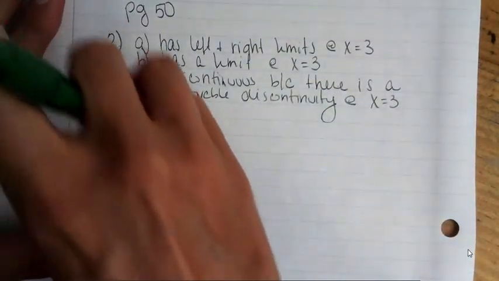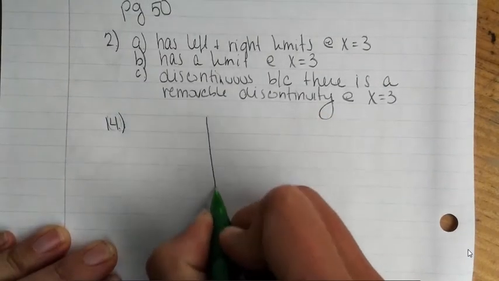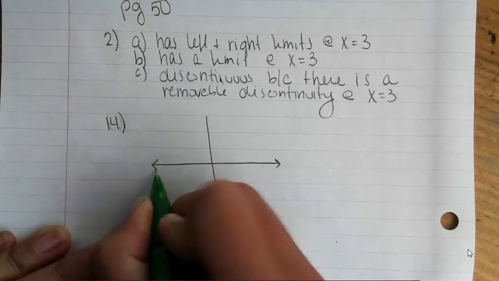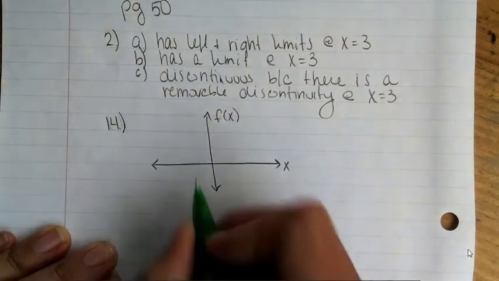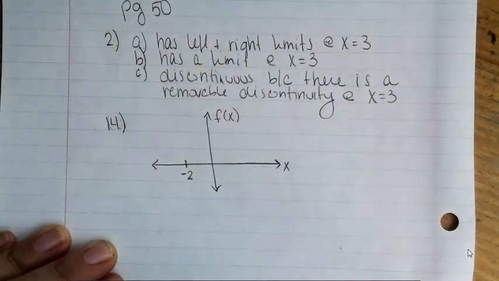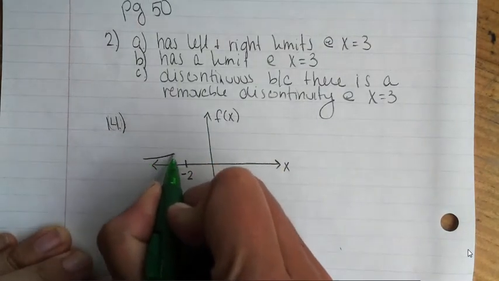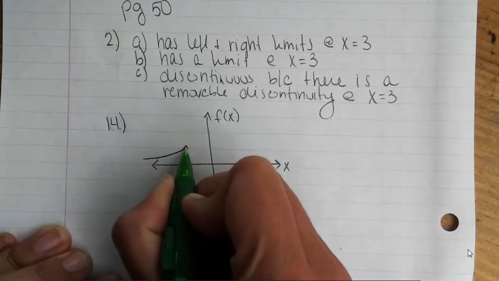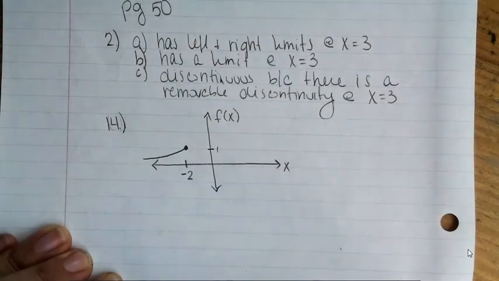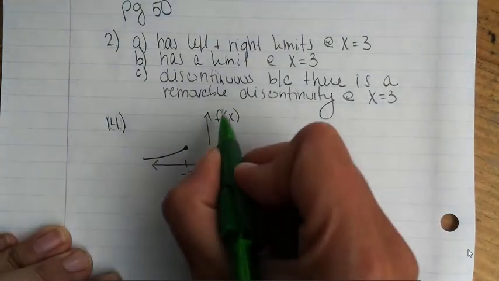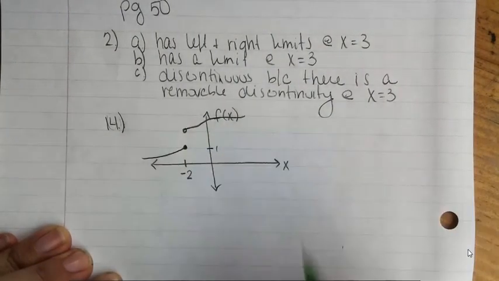We won't do 6 here. We just kind of talked about it. So let's do 14. So this is just my version. You draw your own version. But the key piece here is that at -2, it's defined, but it has no limit. Okay, so maybe I come at it from the left, I end up here. Maybe that's where, whatever this number is, let's call it possibly 1. That's going to be my output. That's where f of -2 is defined. But then as I come from the right, I get some other output, and it's an open circle.